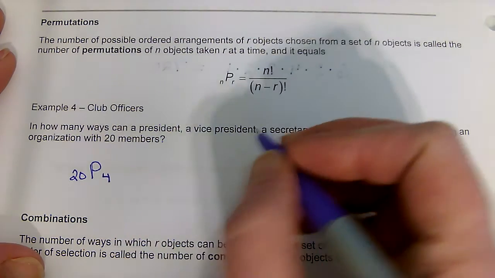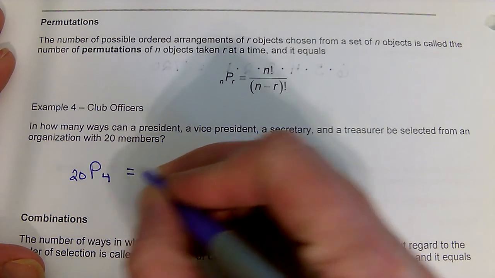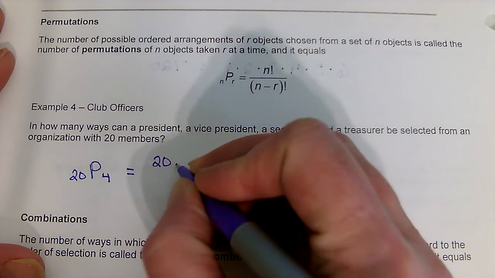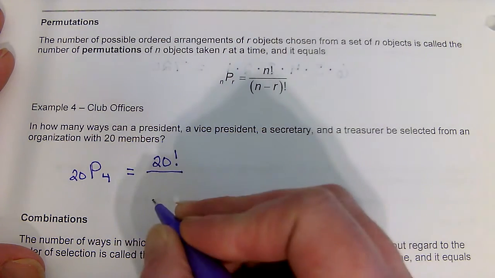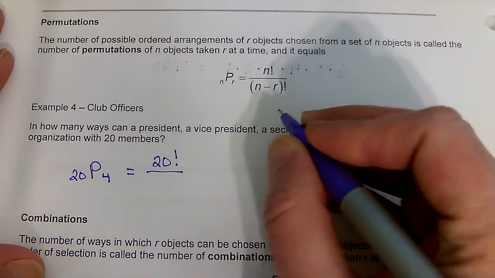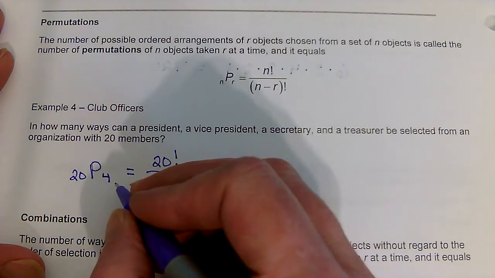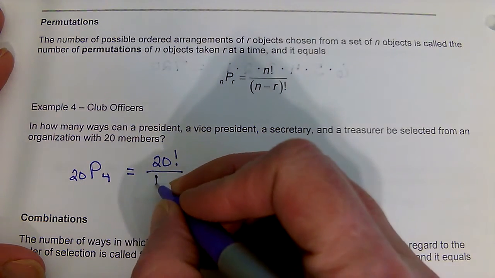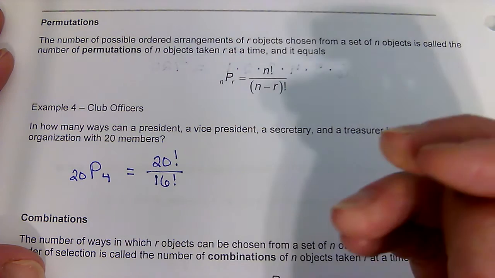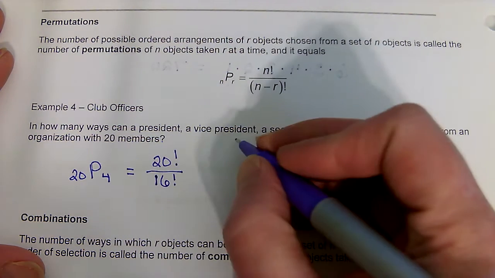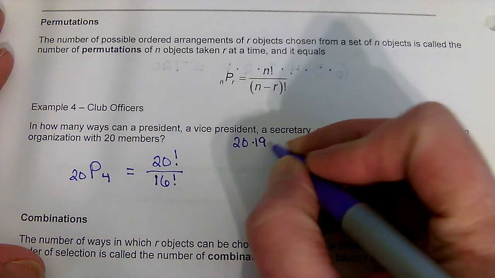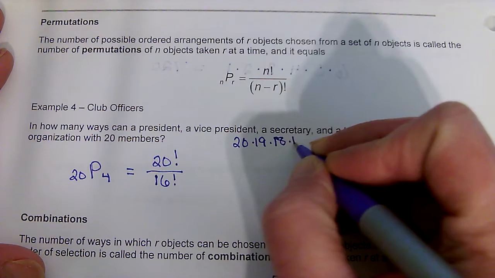So I could use this formula. I'm going to show you a couple of ways to do this. That would be 20 factorial, and then it's n minus r. So 20 minus the 4, divided by 16 factorial. It'd really just be 20 times 19 times 18 times 17.